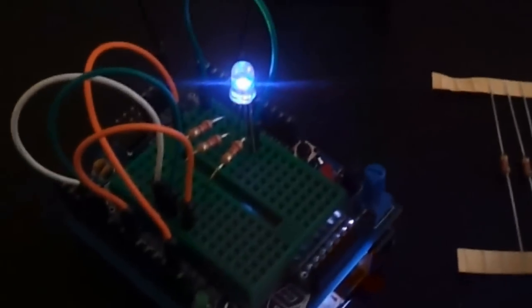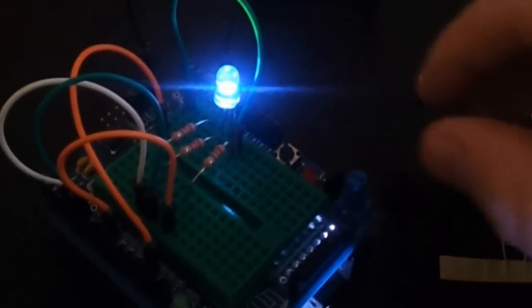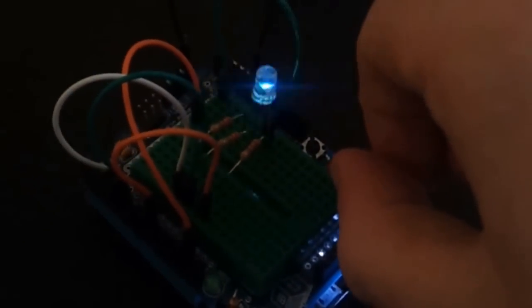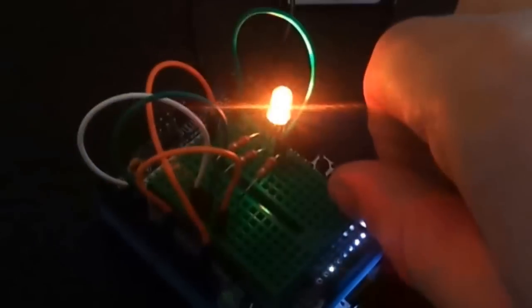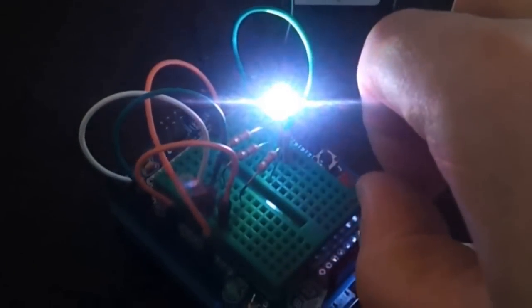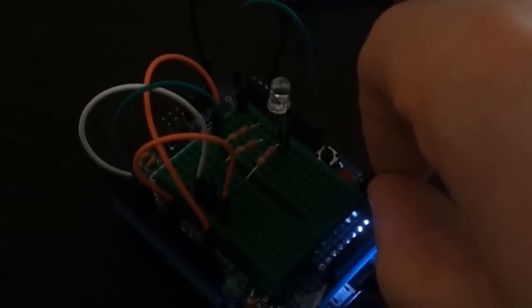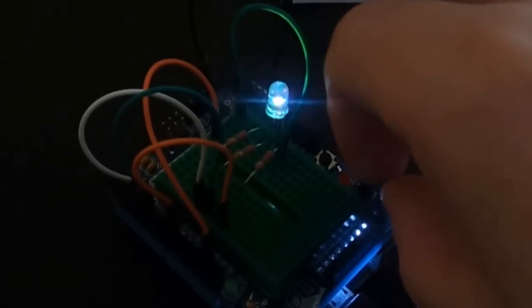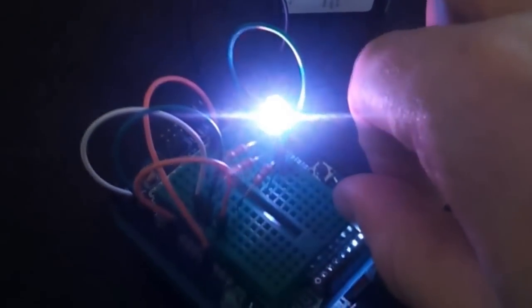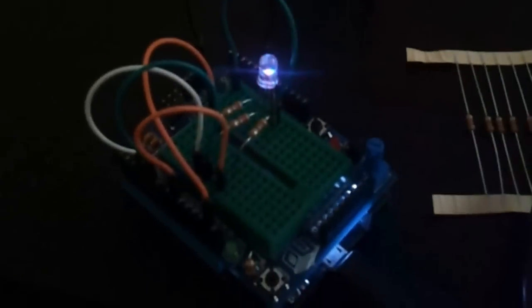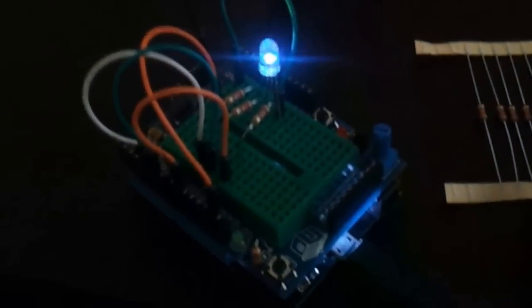I'll show you the code in a second, but I hooked up the dial, and what that does is just control the overall brightness. I can turn up the brightness all the way, I can turn it down to nothing, or turn it on just barely like I had it. But yeah, it can get pretty bright. Pretty neat little project, not that difficult. And yeah, let's check out the code real quick.